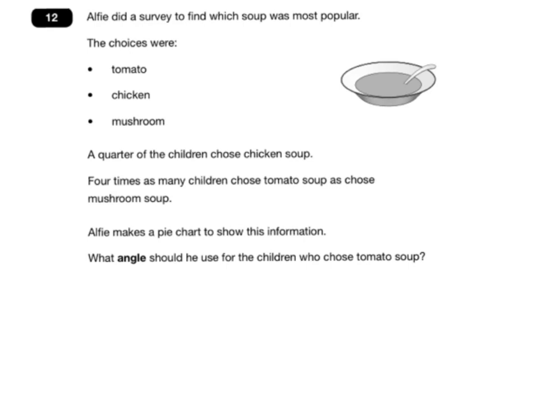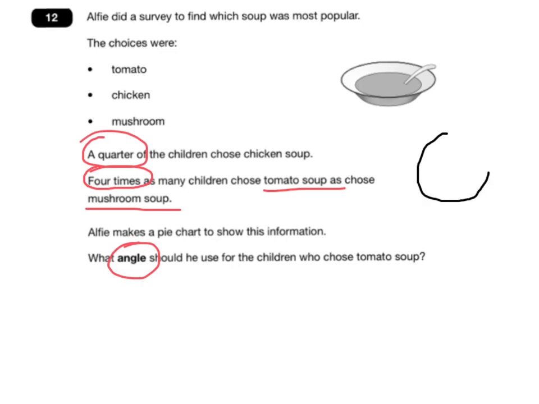Quite a tricky one, this. It involves a couple of things, and you can do it different ways. It says a quarter of the children chose chicken soup, 4 times as many chose tomato soup as chose mushroom soup, and we need an angle, so we're looking at degrees in the end. Think of your pie chart.